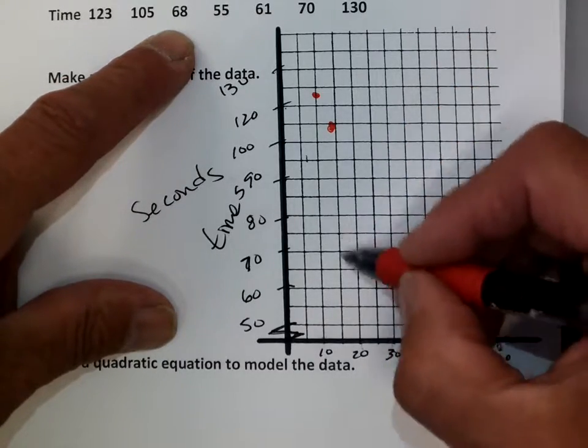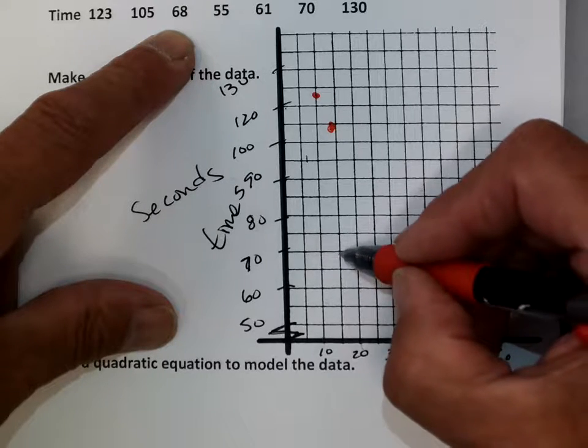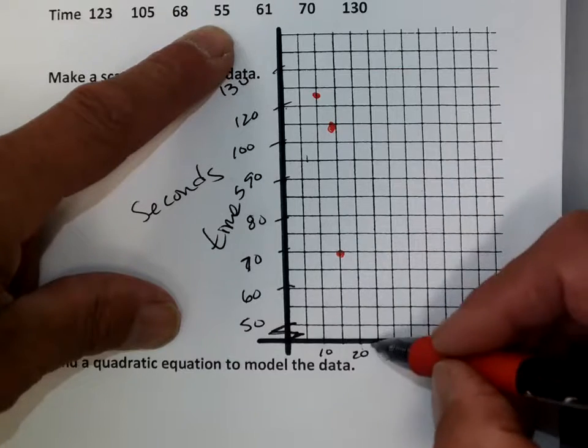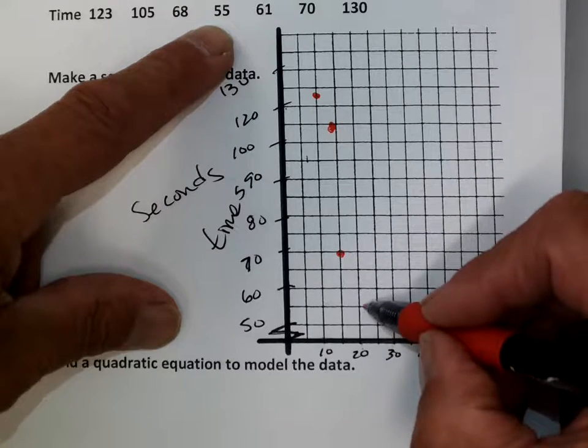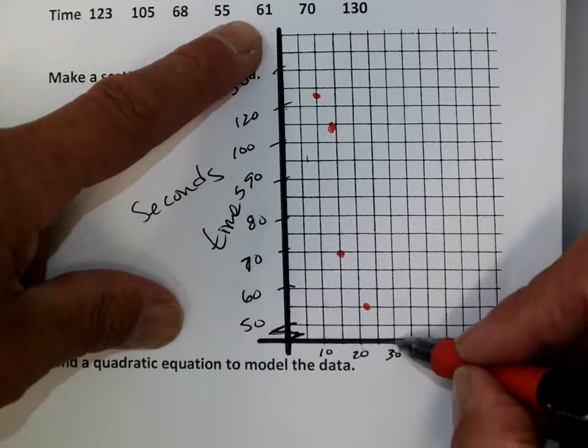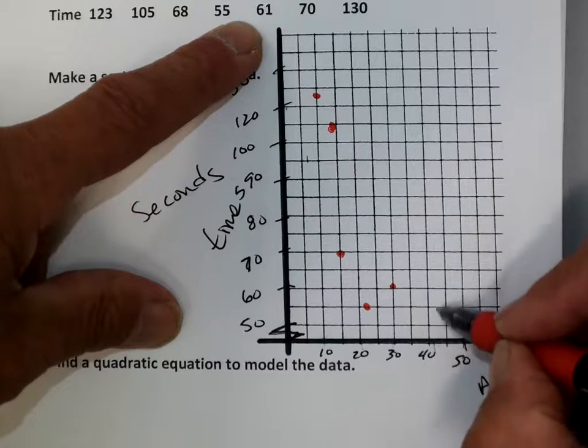It should look like a parabola, hopefully. The 22-year-old is going to be at 55. The 30-year-old is going to be 61. The 41-year-old is going to be 70.